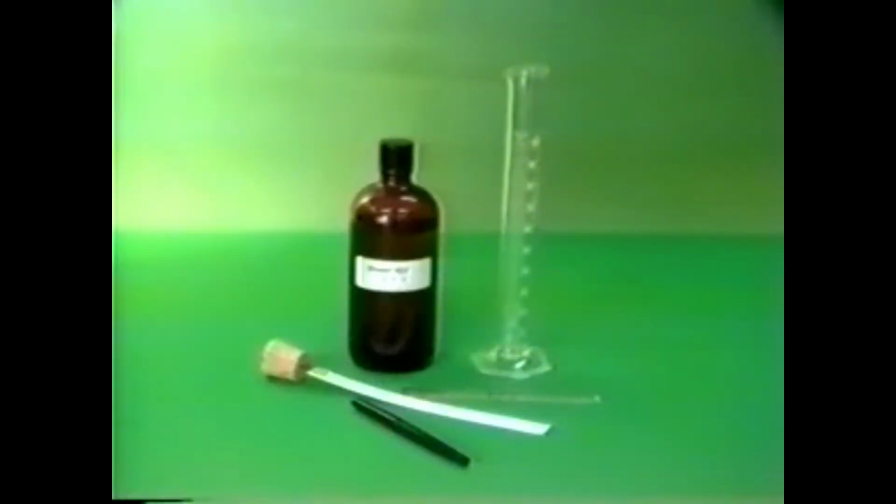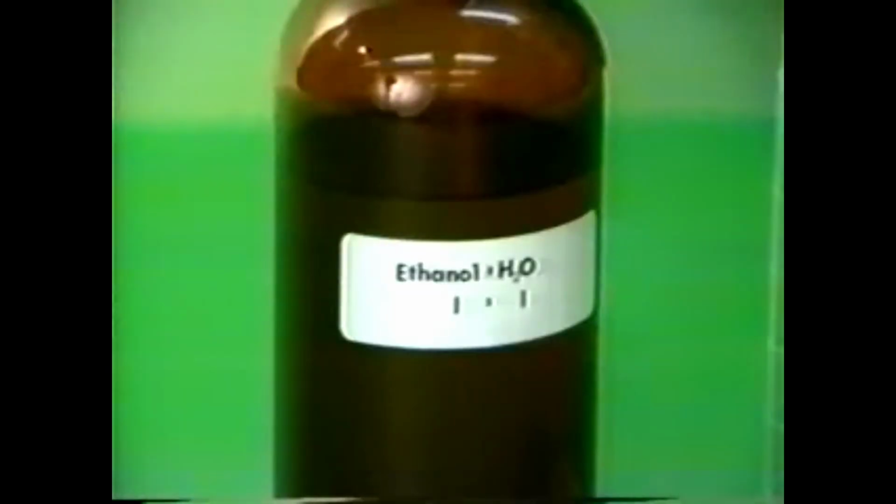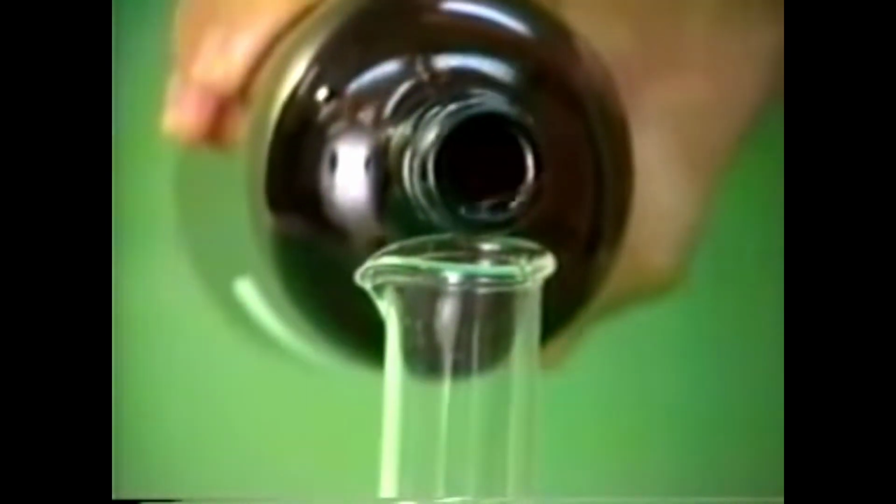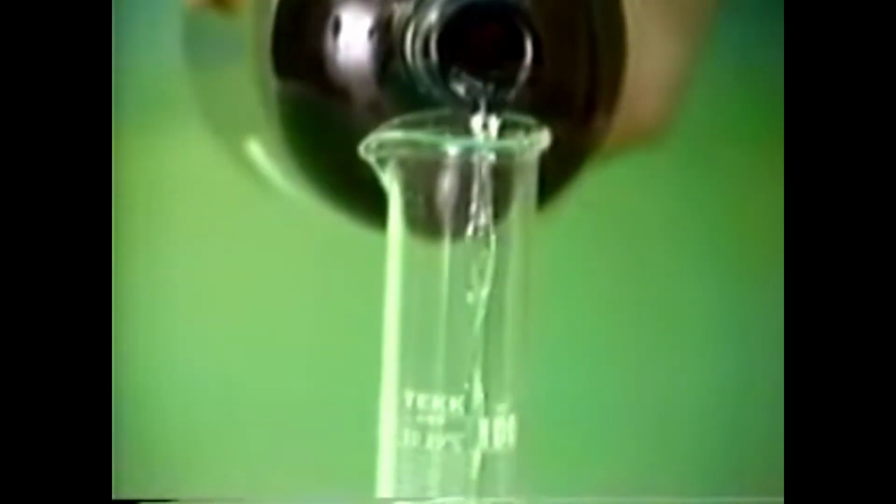In this paper chromatography experiment, the solvent, ethanol and water, 1:1 by volume, is poured into a graduated cylinder. A black line is drawn with a felt-tipped pen across the bottom of a strip of absorbent filter paper. The paper is suspended in the mixture of ethanol and water.